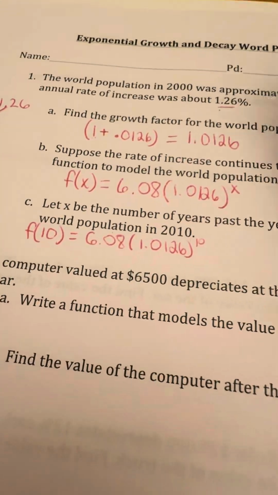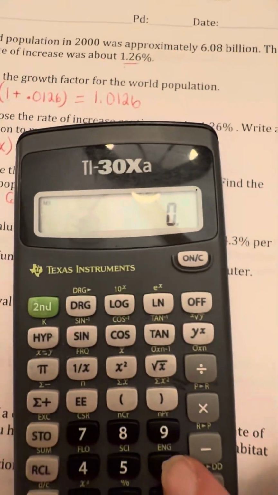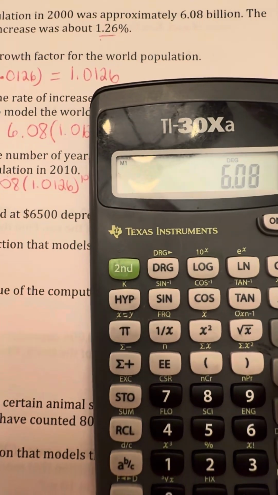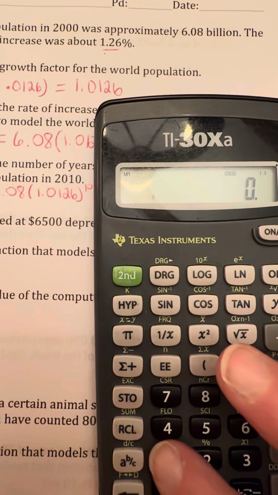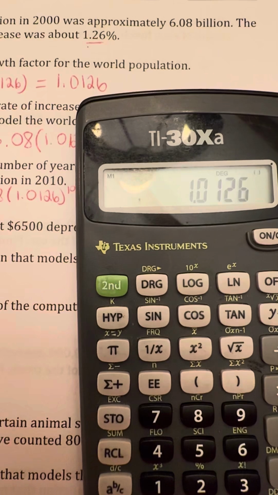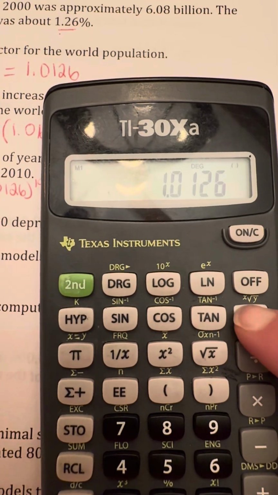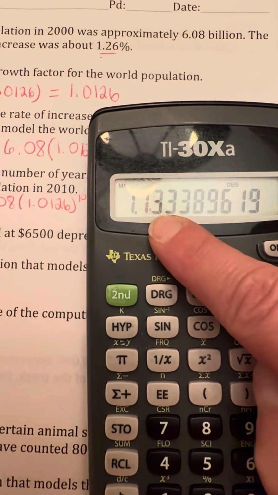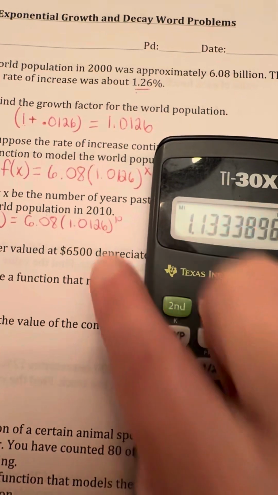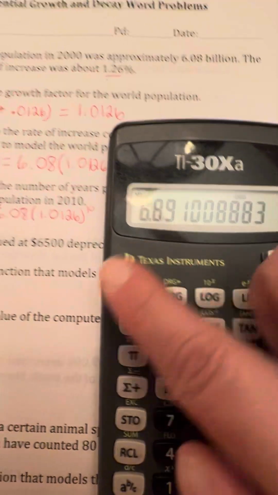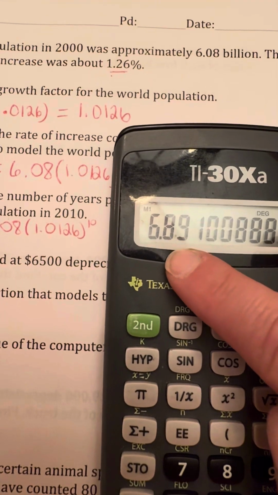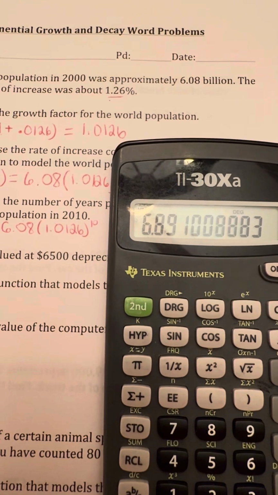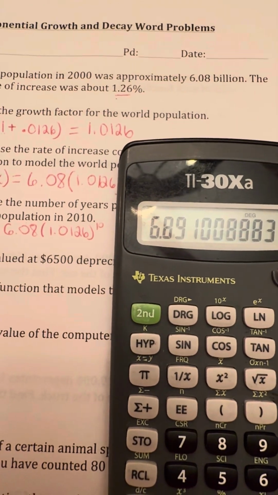So on my calculator, we will try this one more time. Hopefully this time it will work. 6.08, which is what we started with. Now we put times, and a parentheses, 1.0126. We hit this exponent button right here and put the 10 in because it's 10 years. We close that parentheses. That's just the calculation of this part right here. Then we hit equals, and that multiplies it times our original value. And we get 6.89, and that's billions. So 6.89 billion people is approximately what we would have after 10 years' time.